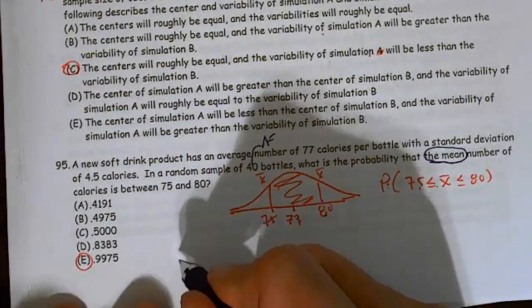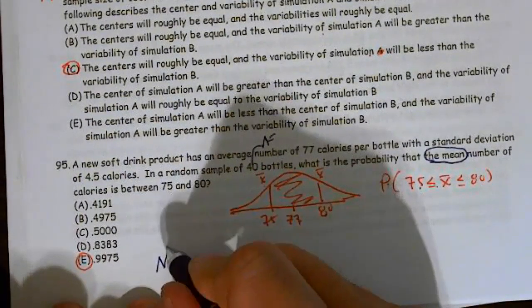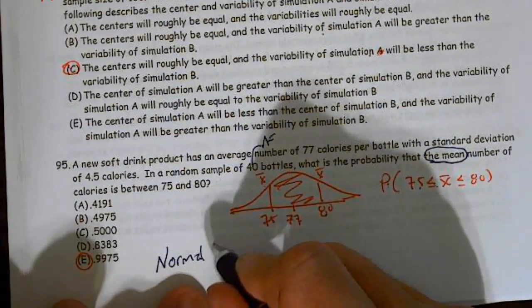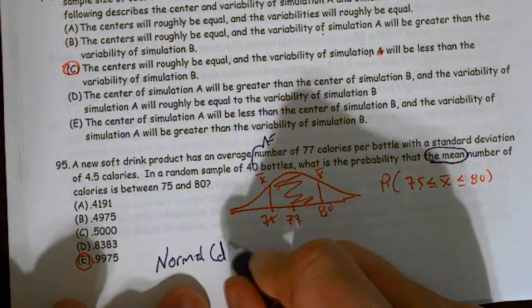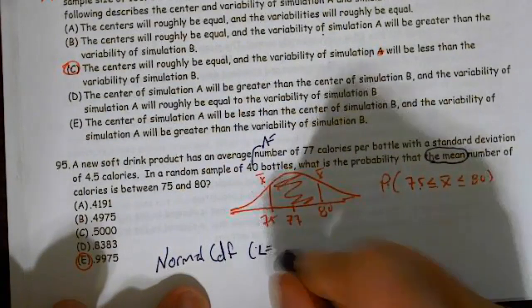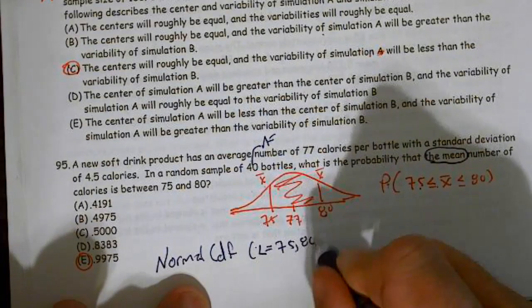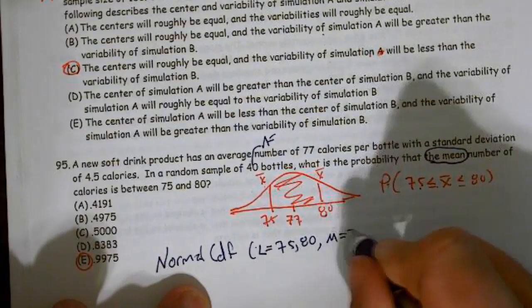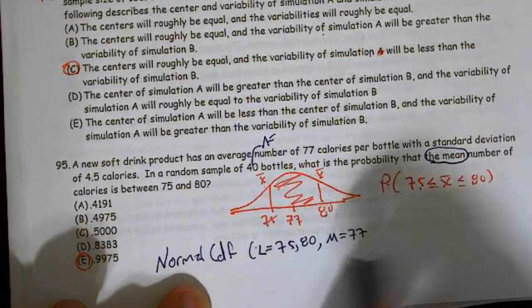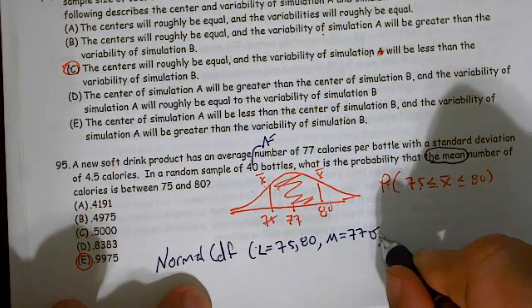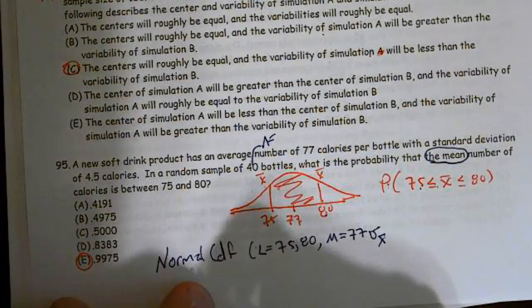So I'm not going to show all my work because it's a multiple choice test, but normal CDF, of course, and our lower bound happens to be 75. Our upper bound is 80. Our mean is 77, but we have to be really careful about our standard deviation because it's not our standard deviation, it's the standard deviation of X bar.